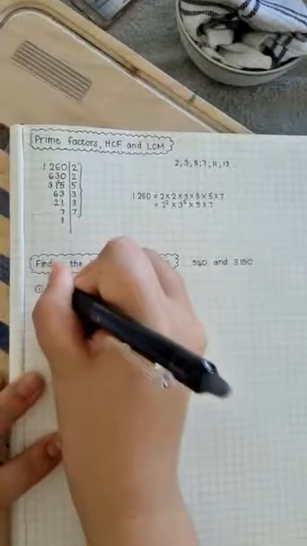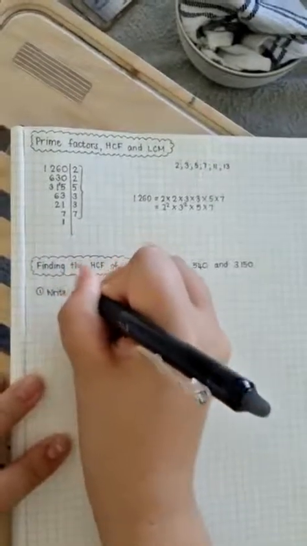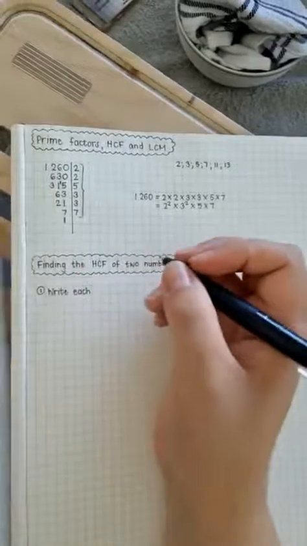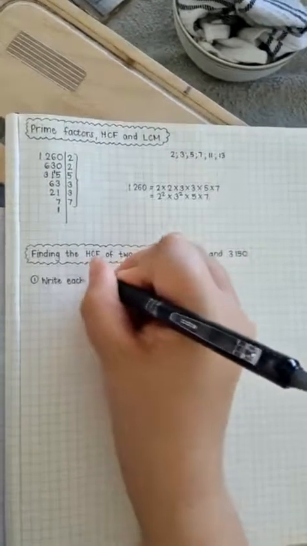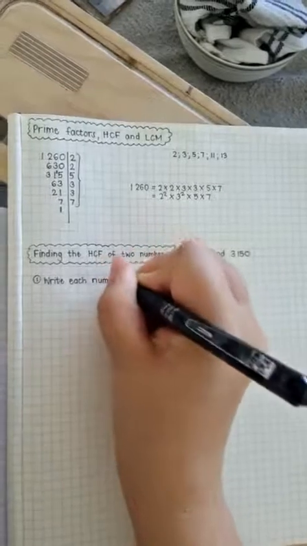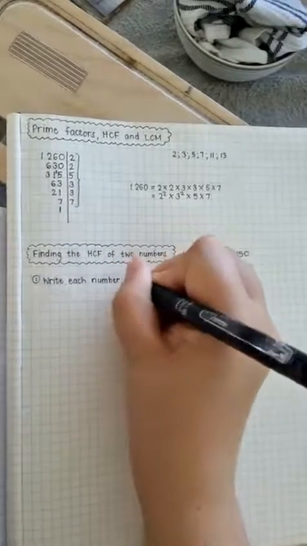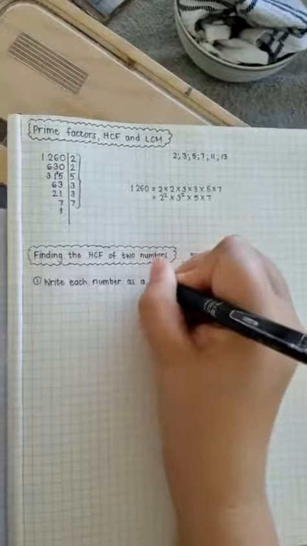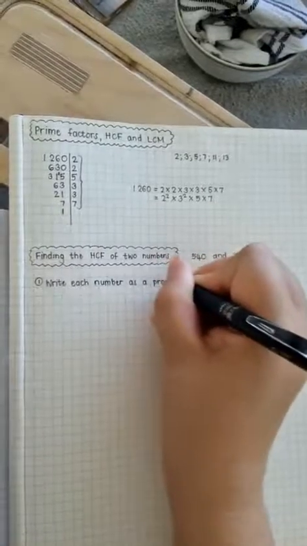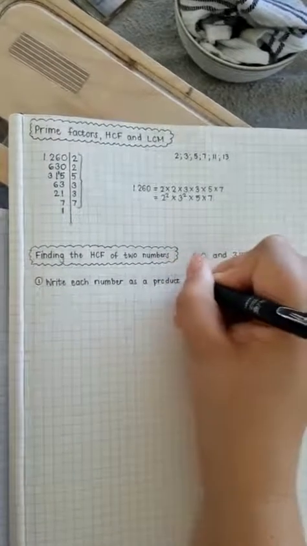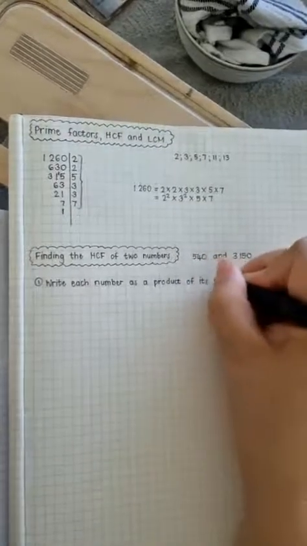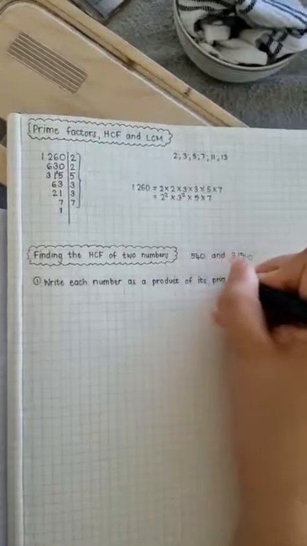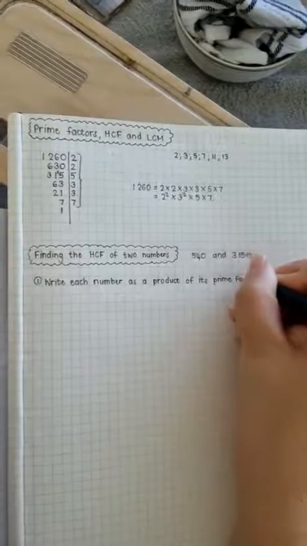Write each number. I apologize if my phone is like bouncing. I'm trying to hold it still. Write each number as a product of its prime factors.